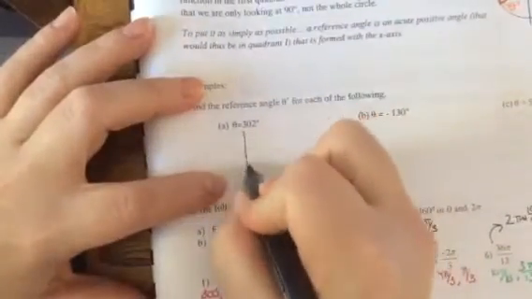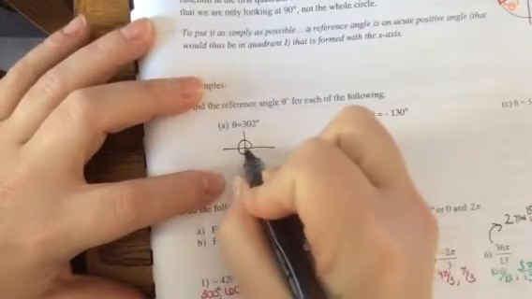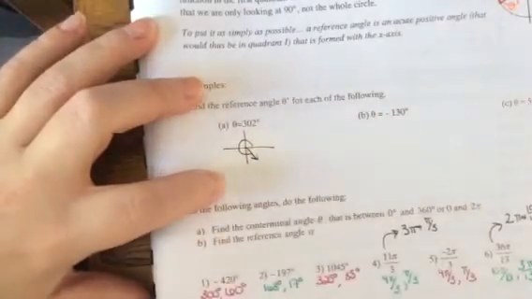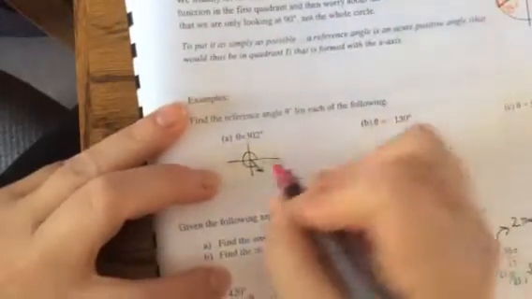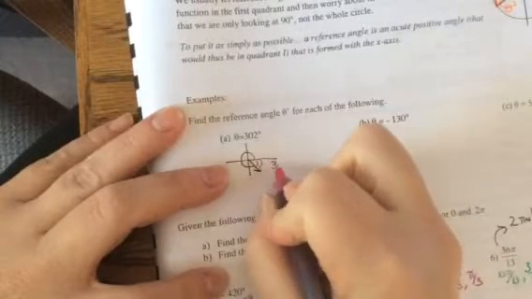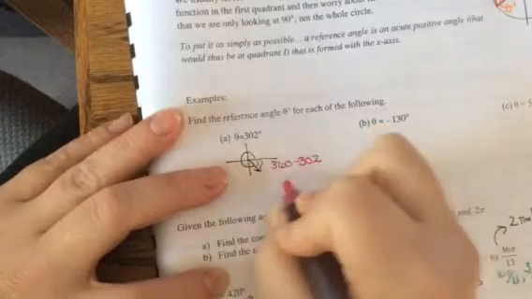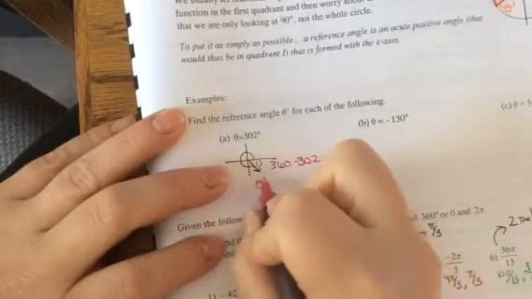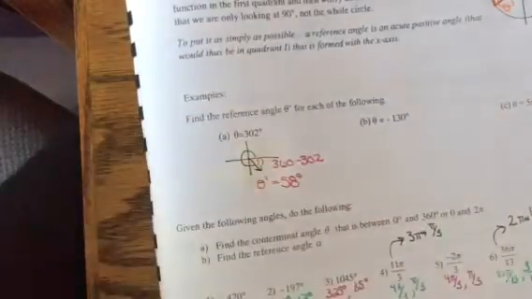So let's try another one. If I go to letter A, I'm going to draw my picture, and I know that I'm going to be in the fourth quadrant. So there is 302 degrees. The reference piece that I want is going to be this little piece in here. Well, to find that little piece, I'm going to take the whole circle, so 360, minus my 302, and this reference piece in here, what we call theta prime, is going to be equal to 58 degrees. Make sure you put your degree symbol.